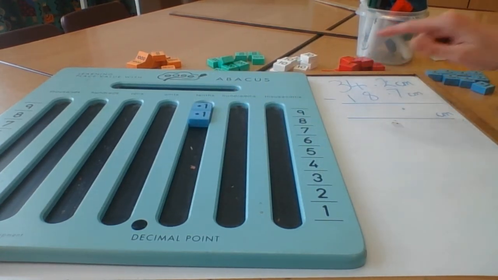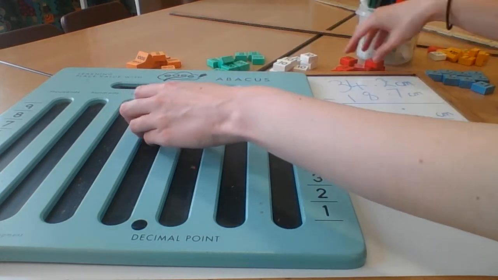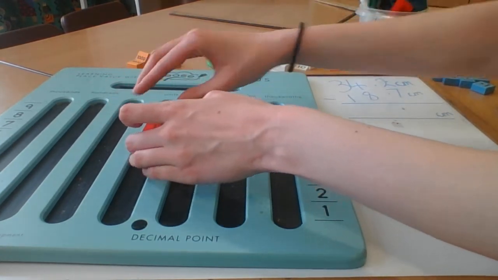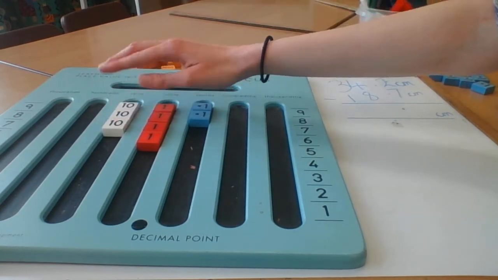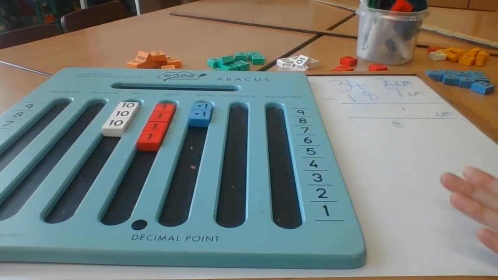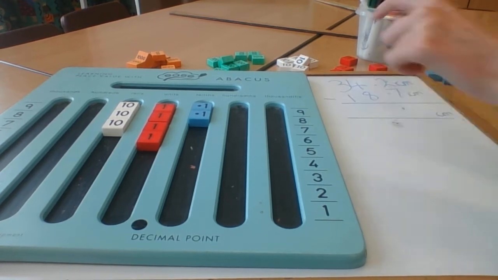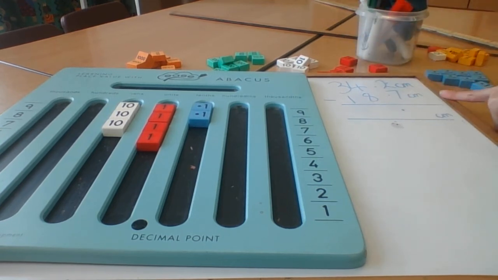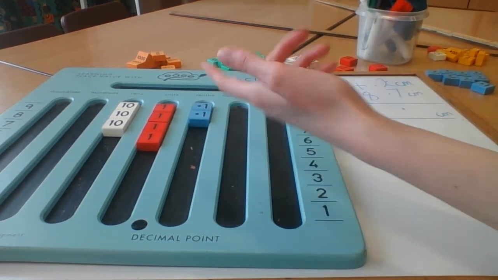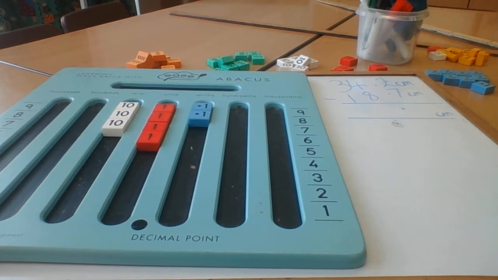So 2 tenths, 4 ones, and 3 tens. And I'm not going to add the second number on because we're subtracting it. It's a minus question. So 2 tenths take away 7 tenths. Can't do it, okay? So I need to get some more tenths from somewhere.